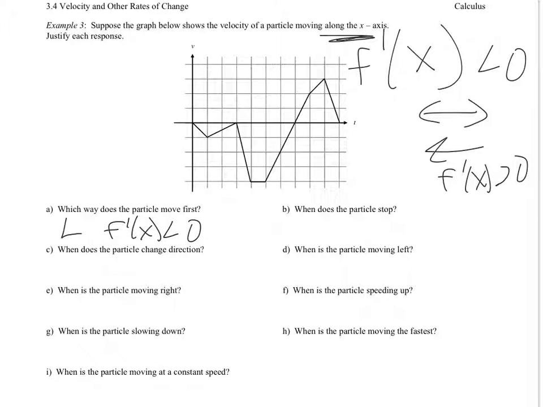When does the particle stop? Well, it stops when the velocity is 0, when it hits the x-axis. So momentarily, just an instant in time, it stops at t equals 3, and then it stops again at t equals 7, and then it stops again at the end. I guess we could worry about the initial stop, but I don't know if it works well to talk about the initial. But I am going to say at t equals 10, it stops again.